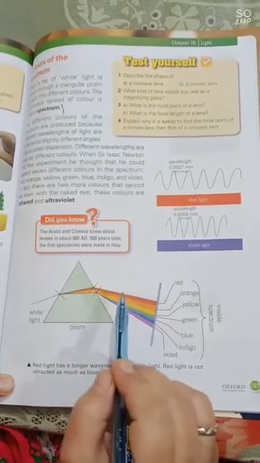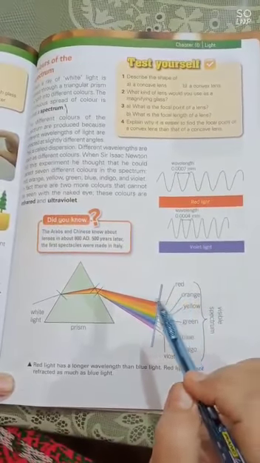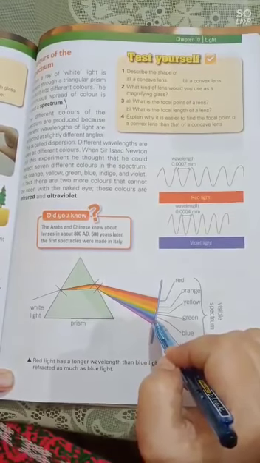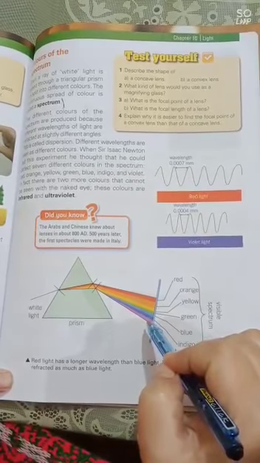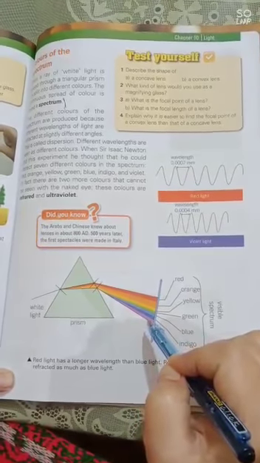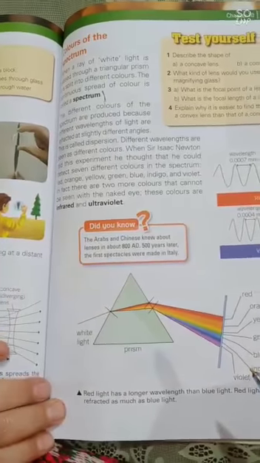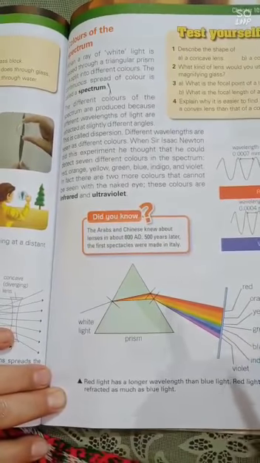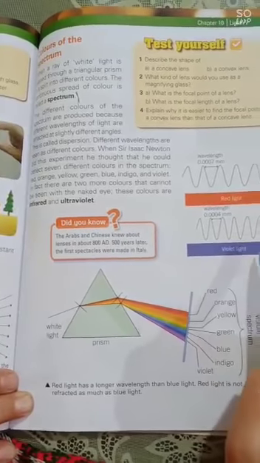Red light has a longer wavelength and blue light has a shorter wavelength. The wavelength of the blue light is less as compared to the wavelength of the red light. That is why the red light is not refracted as much. Different wavelengths are seen as different colors. The wavelength of red light is longer as compared to the wavelength of violet light.